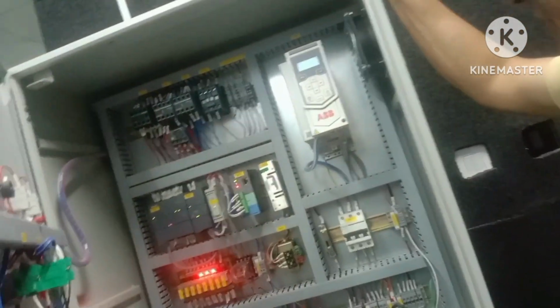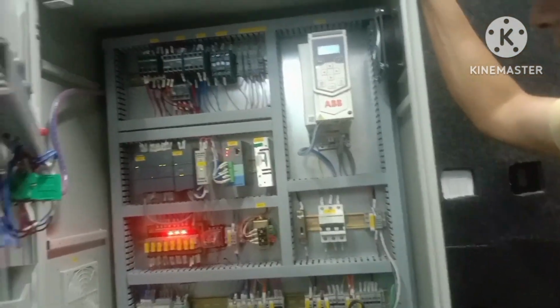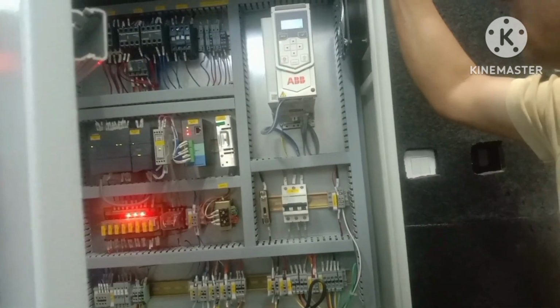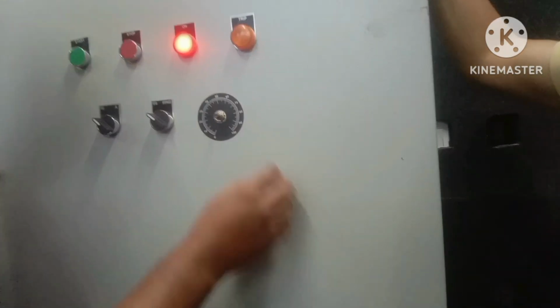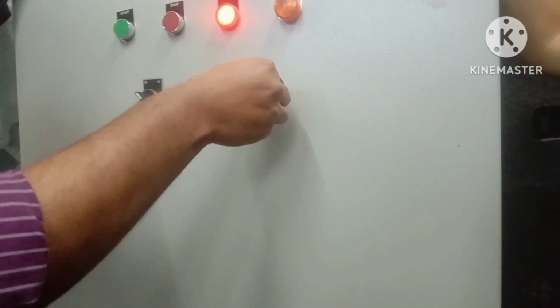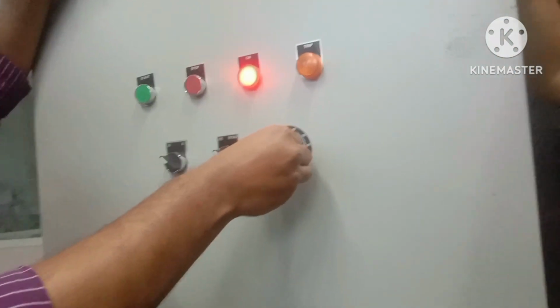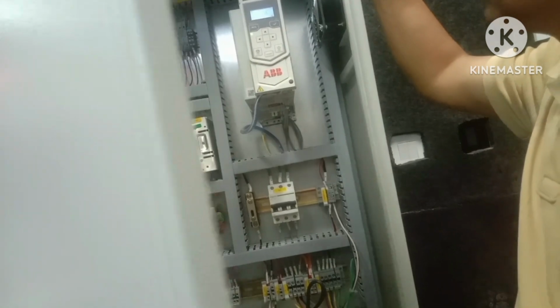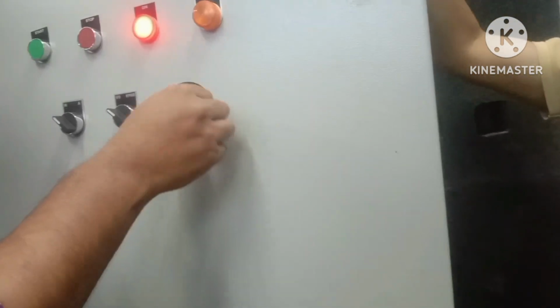I will be reducing the speed slowly. See, from this potentiometer, if I reduce the speed, then see. If I want to reduce more, I will reduce it further.